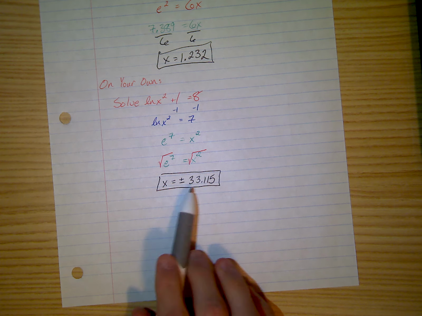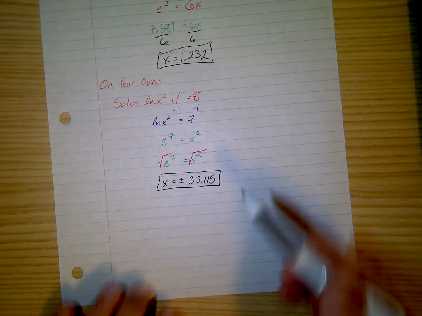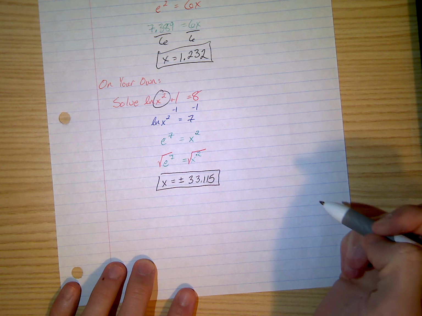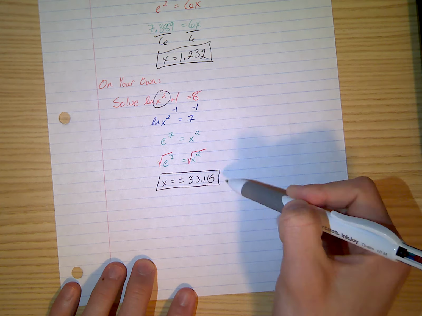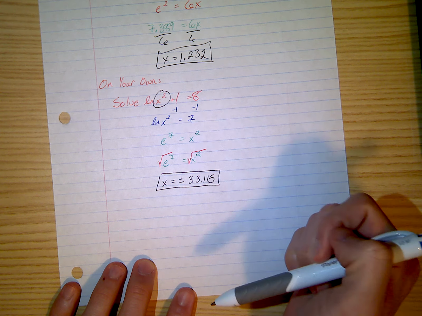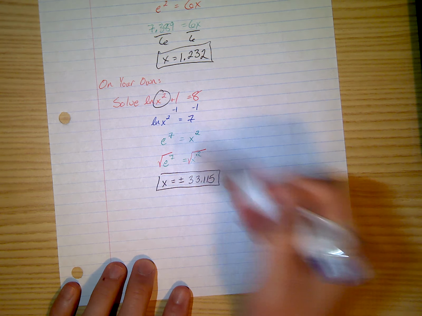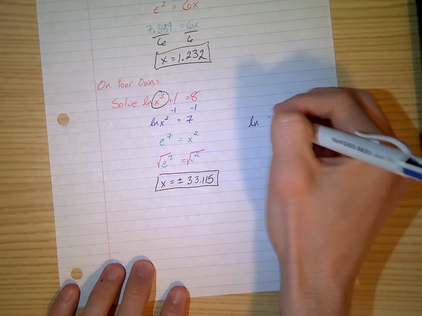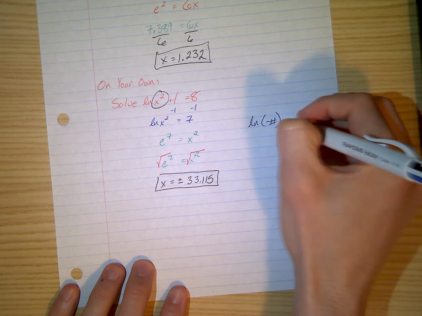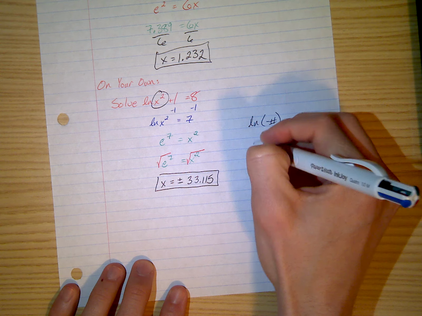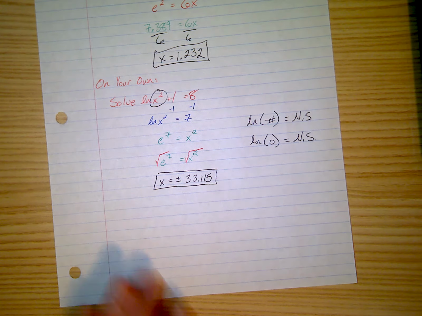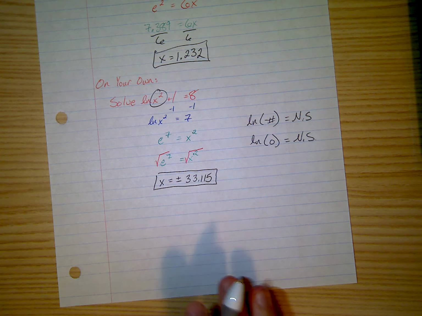You are allowed to have both the positive and negative answer here because the part of the logarithm is squared. If you put in the negative 33.115, you would still square it first, so then you would be okay. Because you remember, you cannot take the log of a negative number. That's no solution. Same with 0. That's no solution. Those don't exist in the domain of a logarithmic function.